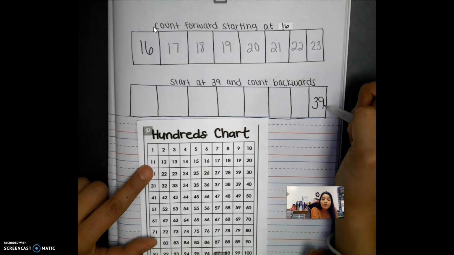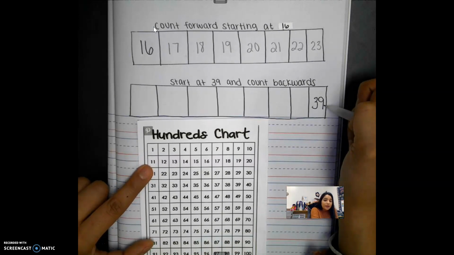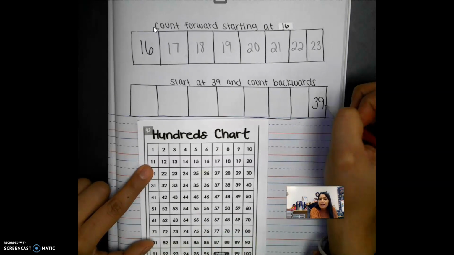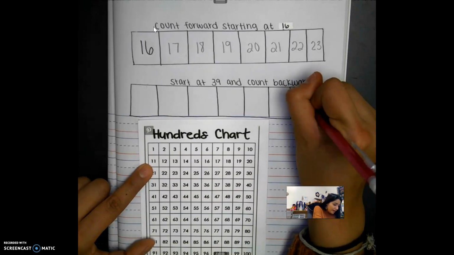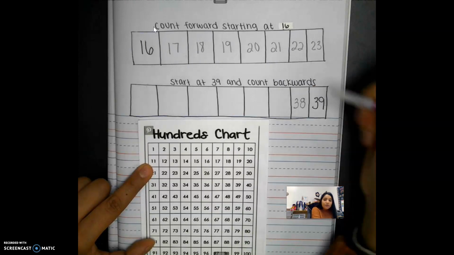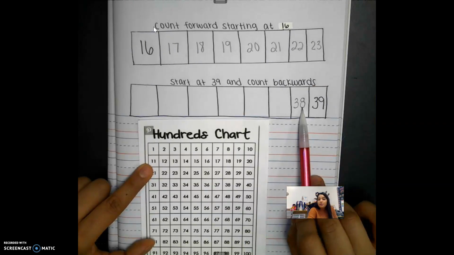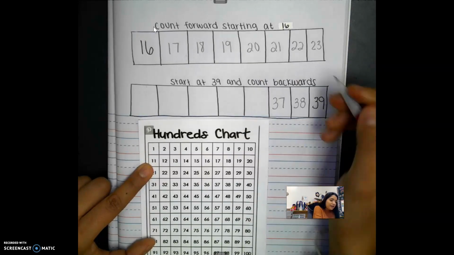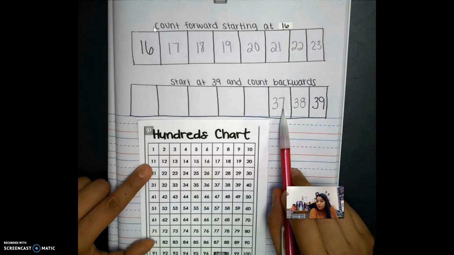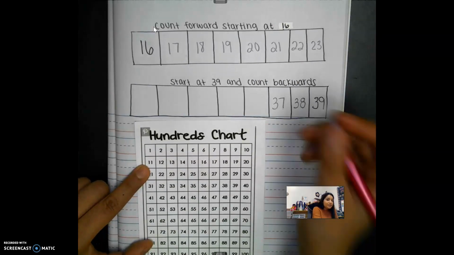So we have 39. And what comes before 9? 8. So we have 38. What comes before 38? What comes before 8? 7. So we have 37. And then what comes before 7? 6.